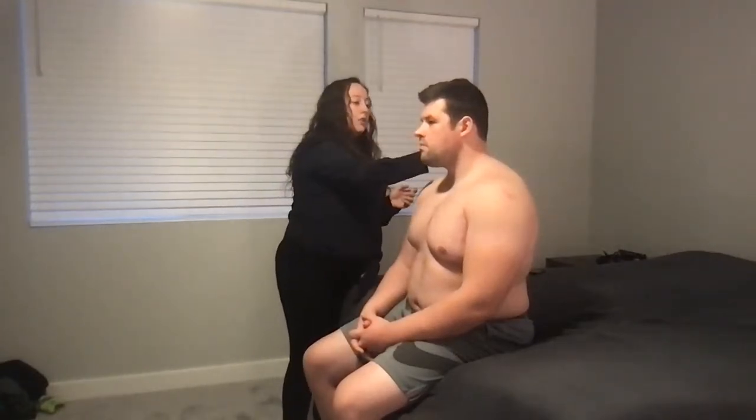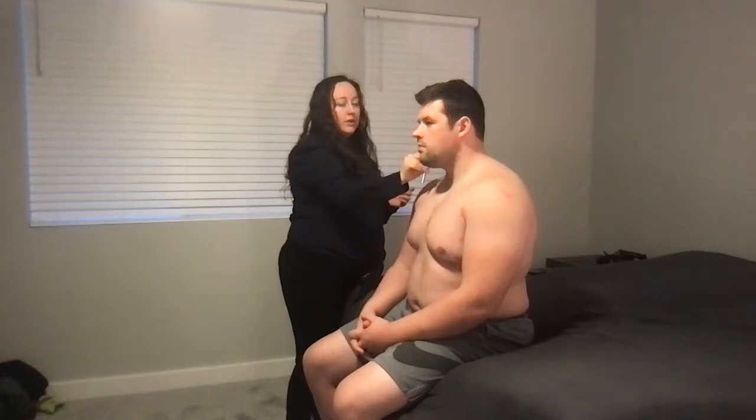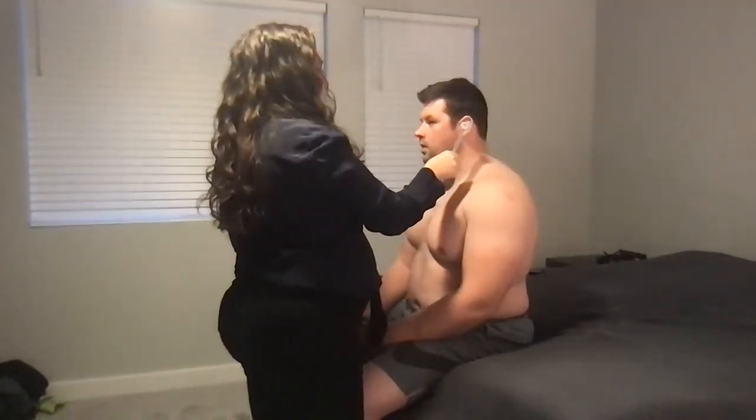Next is the Rinne, which you again strike it and you put the base over the mandible bone and then put it right in front of their ear. Yep. Yes. And they should be able to hear on both sides with that vibration.